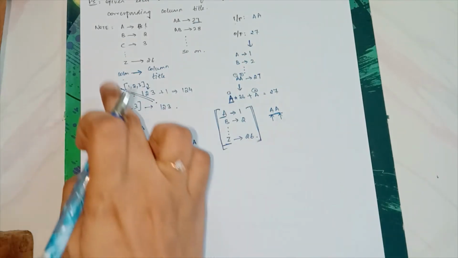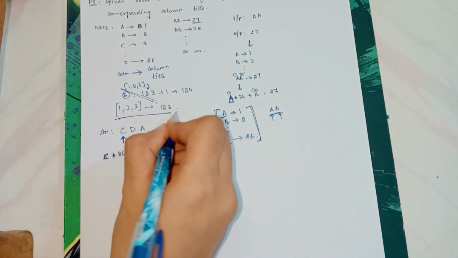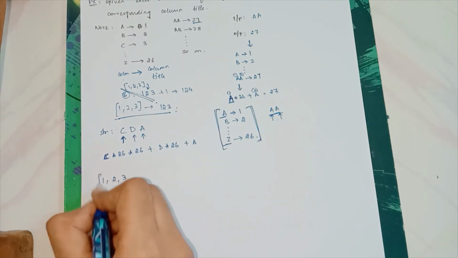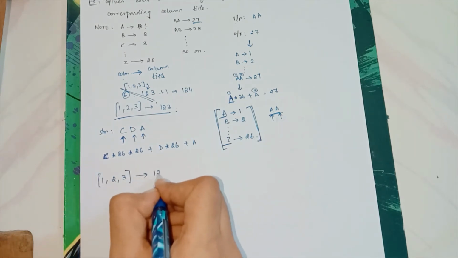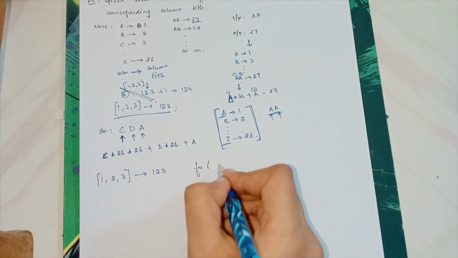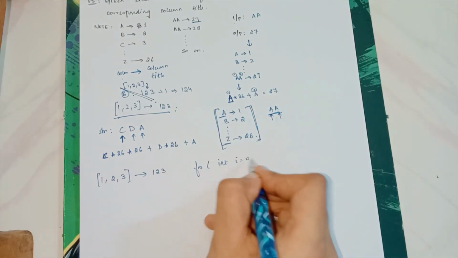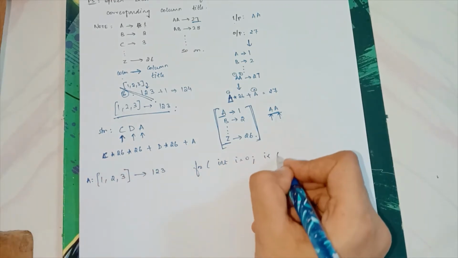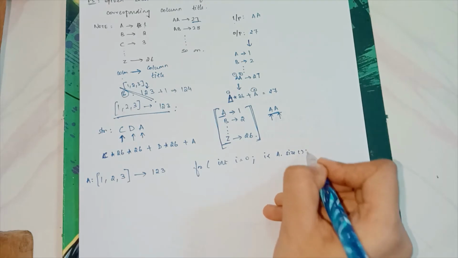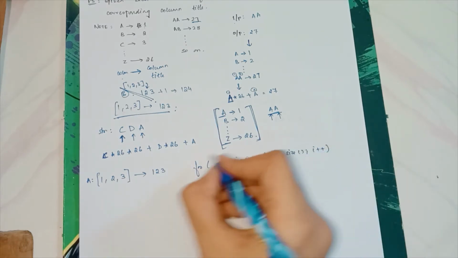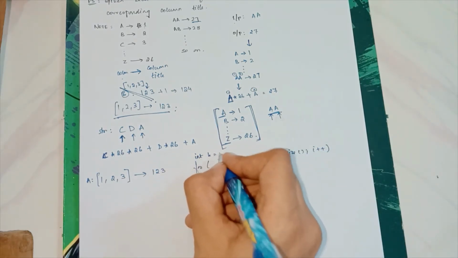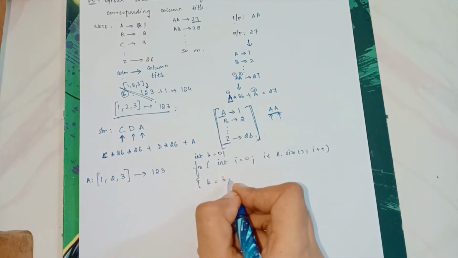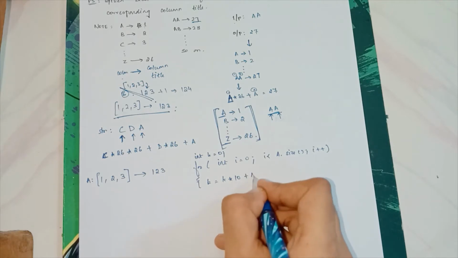Before going any further, I'll give a short recap of converting 1, 2, 3 to 123. What did we do here? To convert 1, 2, 3 to 123, we ran a for loop: for int i = 0, i less than vector A dot size, i plus plus, and we had some integer k initialized as 0, and k equals k into 10 plus array of i.